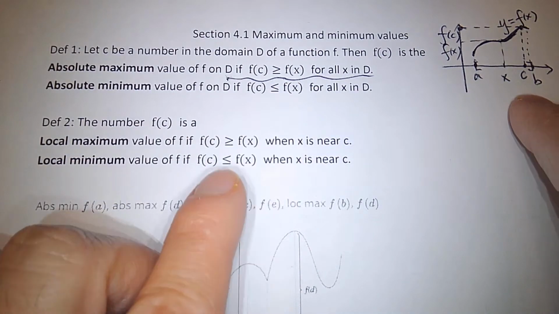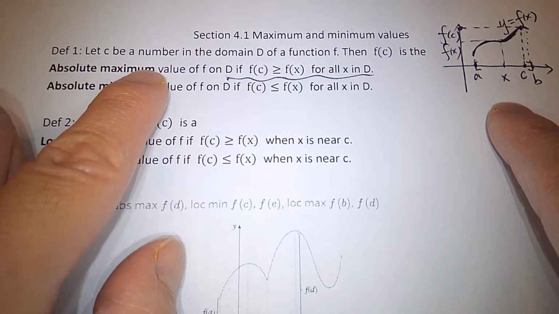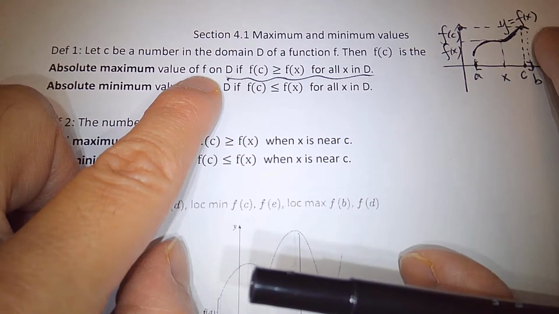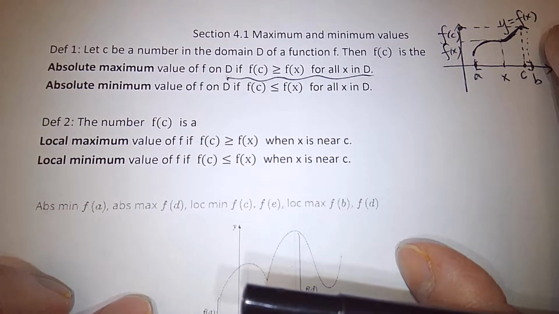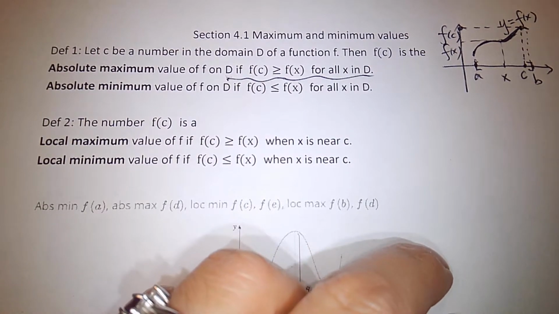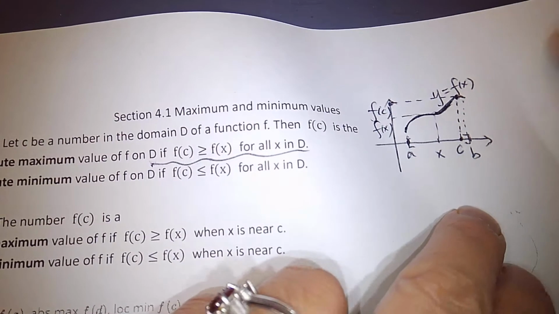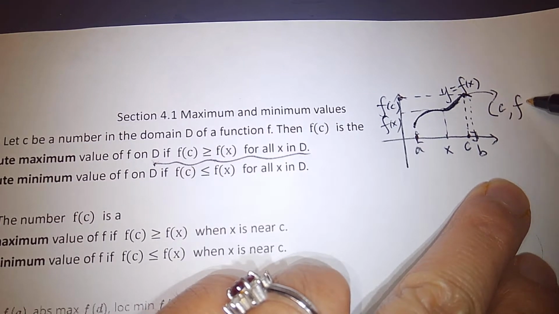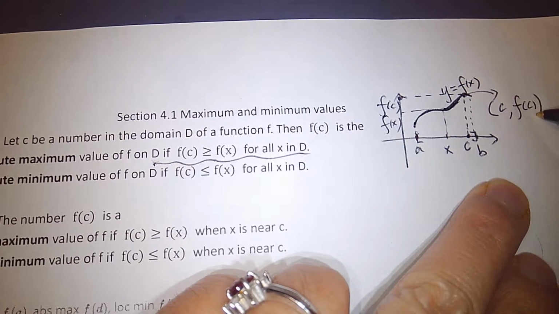Guys, do you see that? Or how do you understand the absolute maximum value of f? If we see a highest point on the entire graph, and this point has x coordinate c, y coordinate f of c.